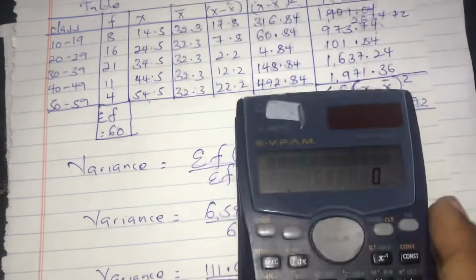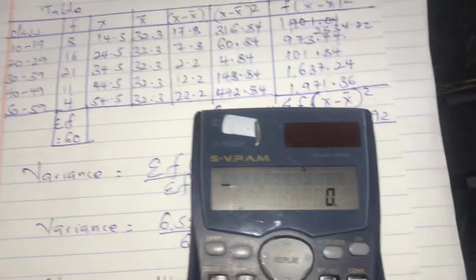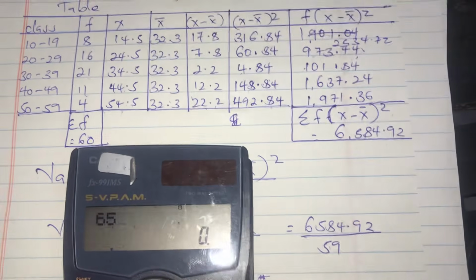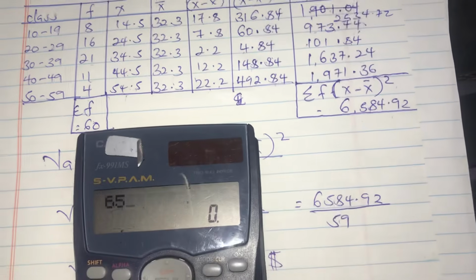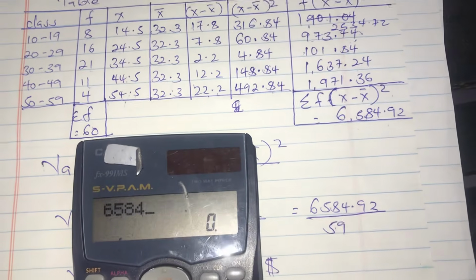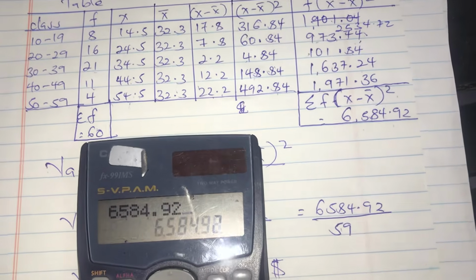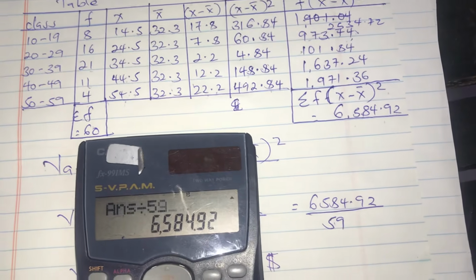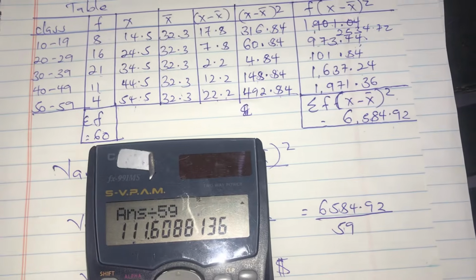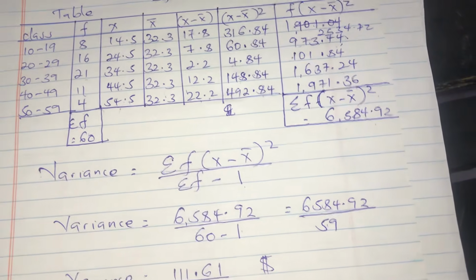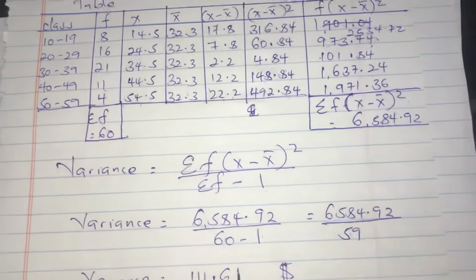Then put it in the calculator. 6584.92 divided by 59, which is 111.6. So it becomes the variance.